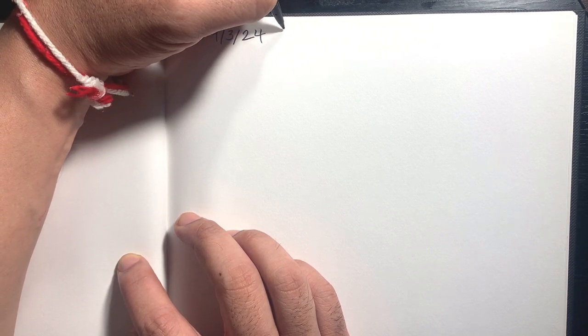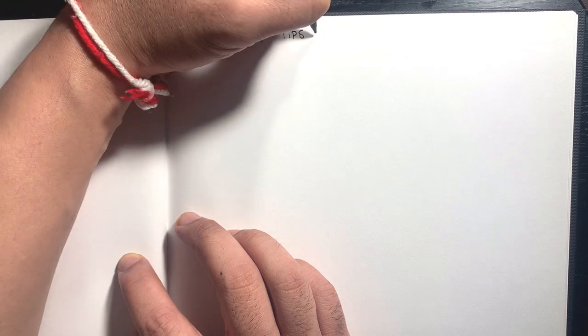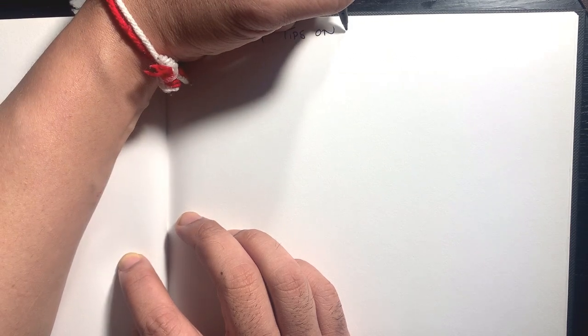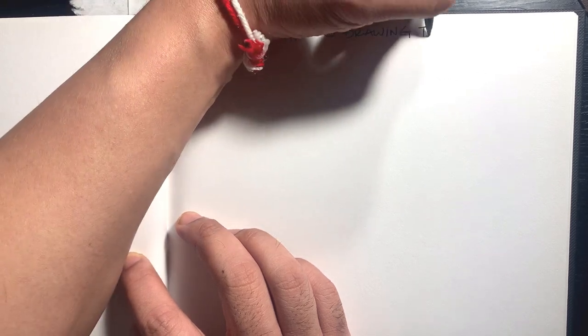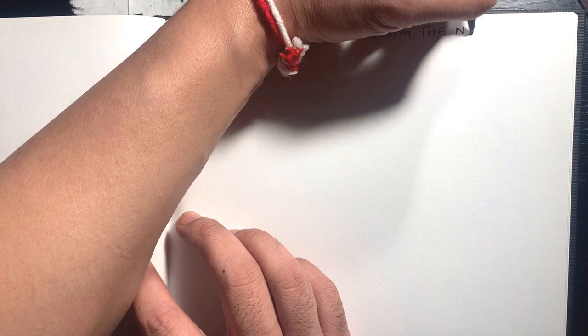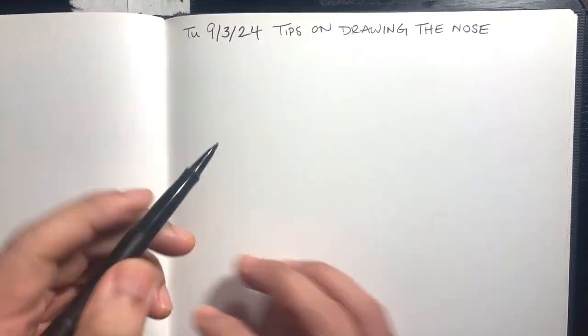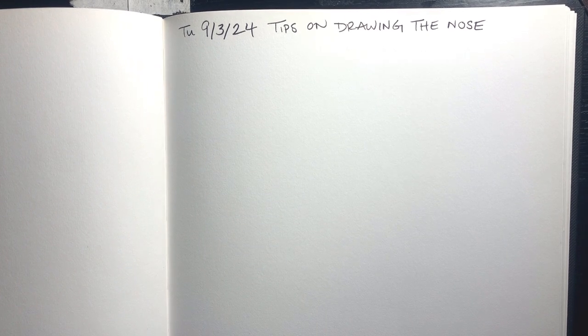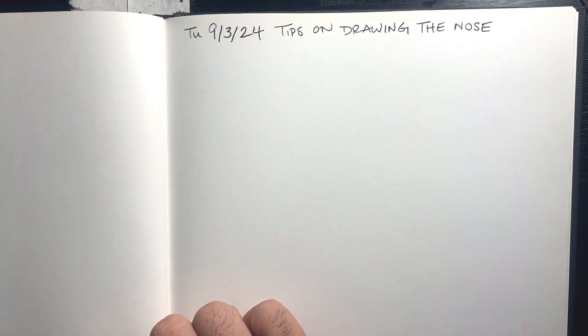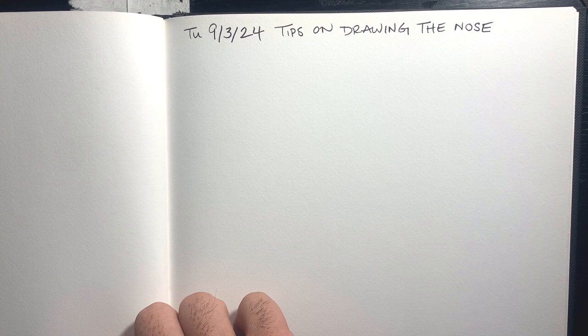And today's topic is tips on drawing the nose. I'll be adding some color because this week's theme is color. So to begin with, I'll start a 5-minute timer.